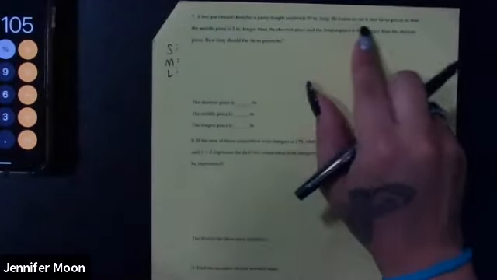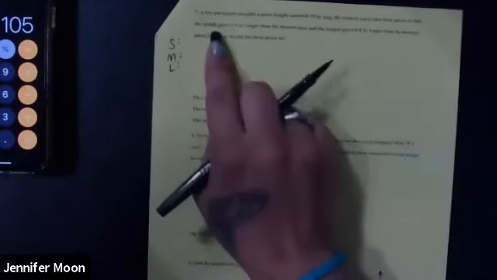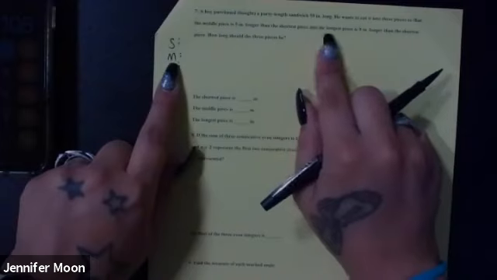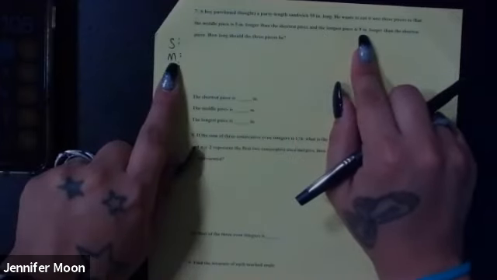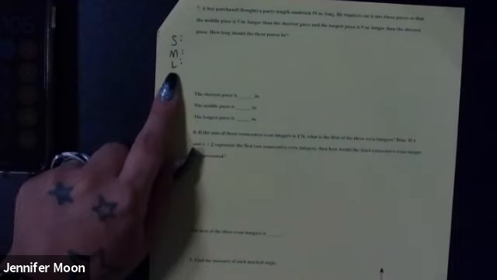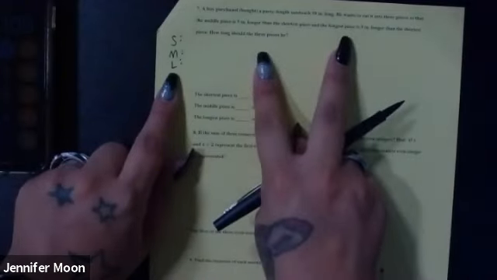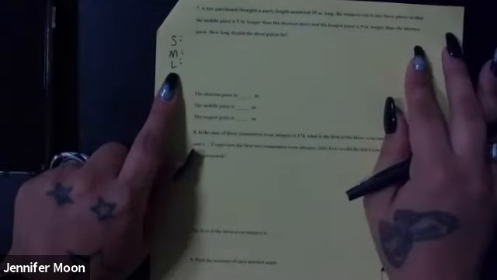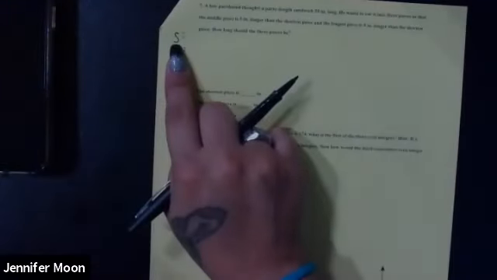So he wants to cut it into 3 pieces so that the middle piece is 5 inches longer than the shortest. Okay, that doesn't really tell me anything because I don't know what the shortest is, right? So let me keep reading. And the longest piece is 9 inches longer than the shortest. Okay, great. So you've told me about the middle and the longest, but the way you described their lengths was based off of the shortest, right? And then it just wants to know about the 3 pieces.